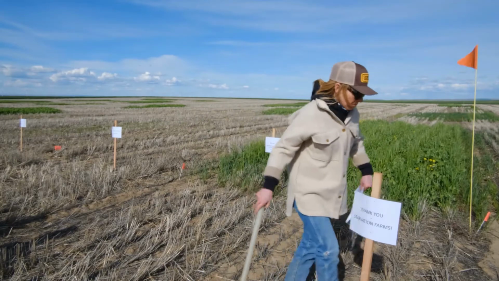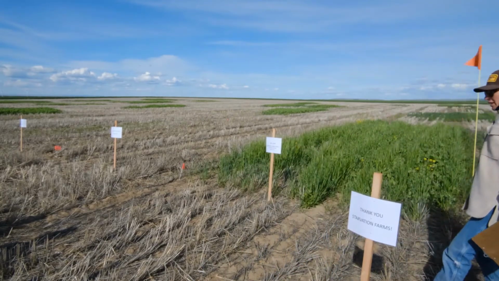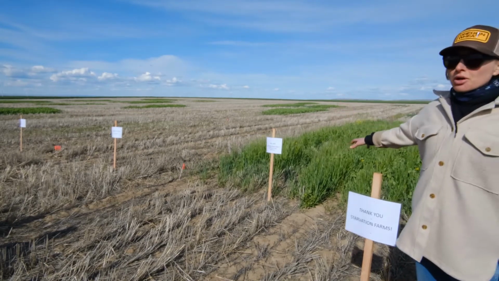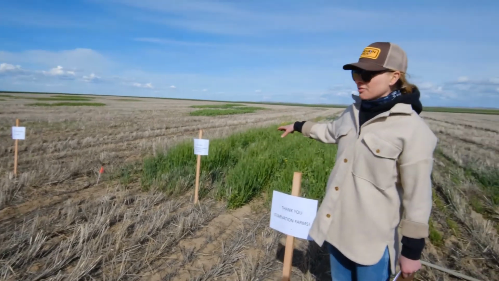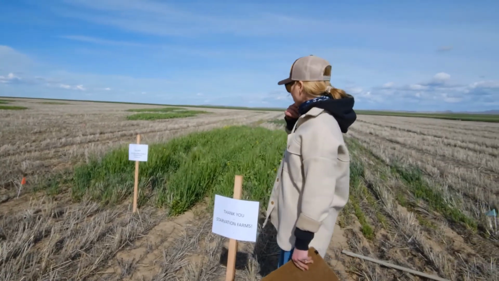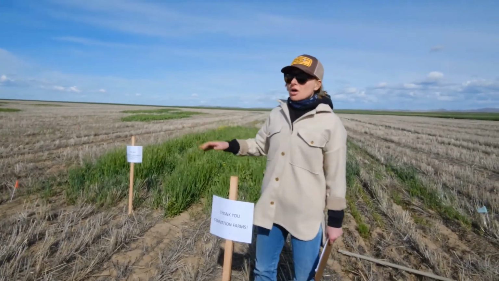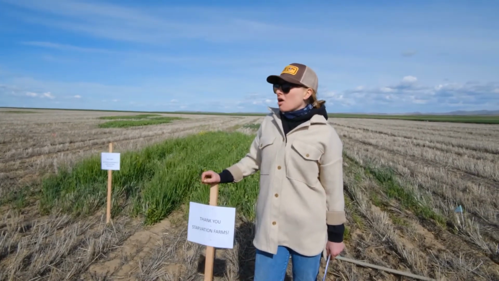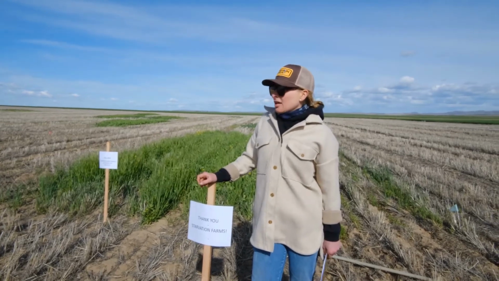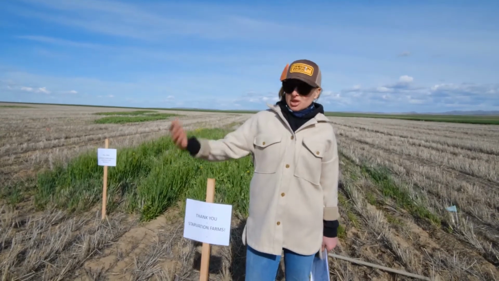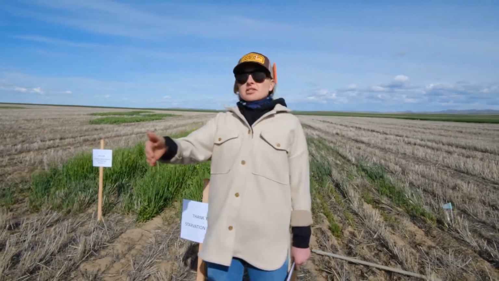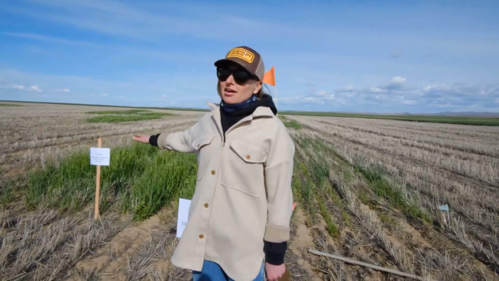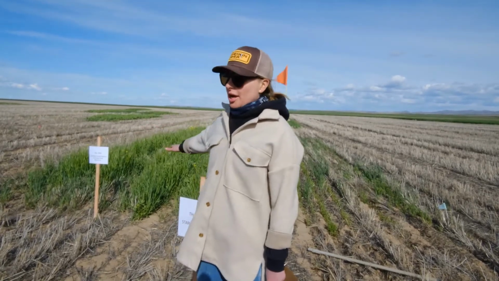A couple things about this trial. We planted this in no-till conditions. We used a Fabro drill with 12-inch row spacing. For the cover crop, we tried to manage it like a producer would, so very minimal inputs. We did seed bed preparation with glyphosate, basically chased the drill with a glyphosate application, and we don't even have seed care in the cover crop trial.